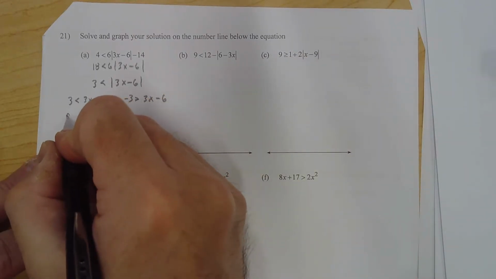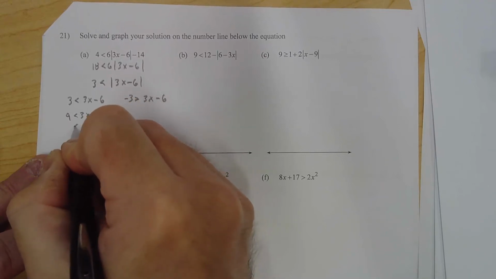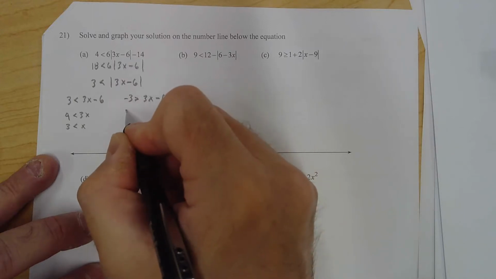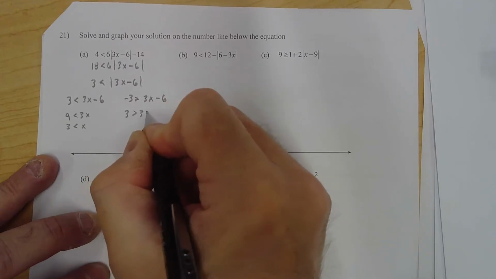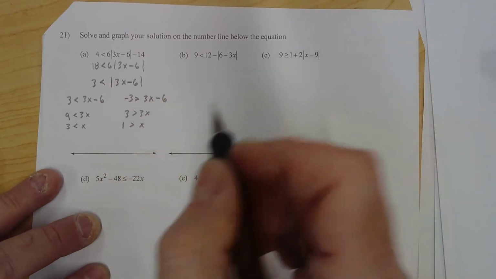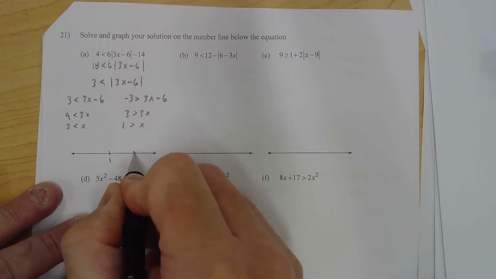Add 6 to both sides, that'll generate a 9, and divide by 3 to get this statement. Add 6 to both sides here, and divide by 3 to get 1. And then go place those on your number line. So 1 is here, and 3 is here.